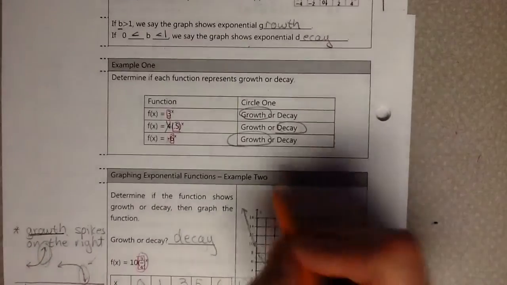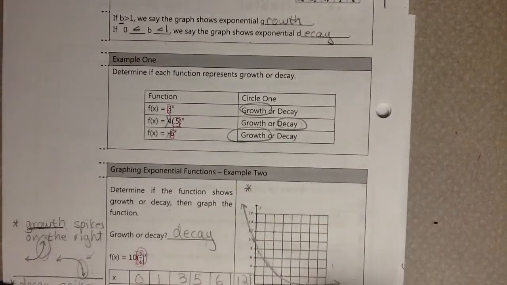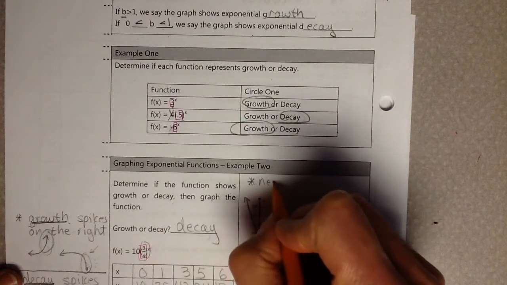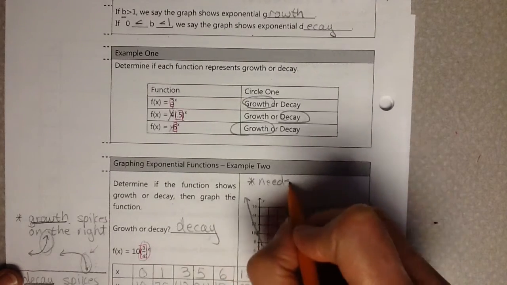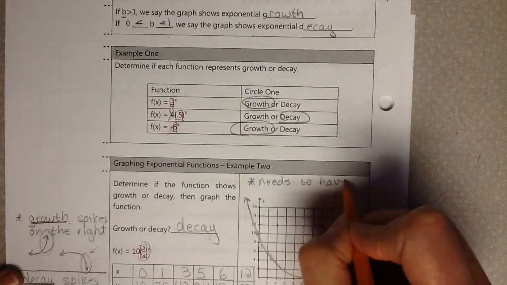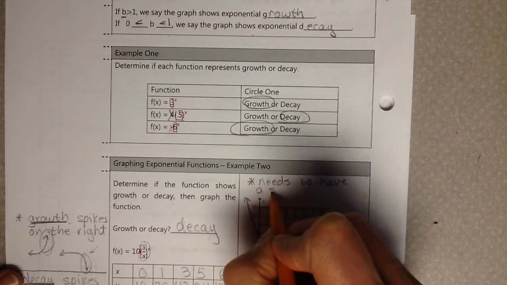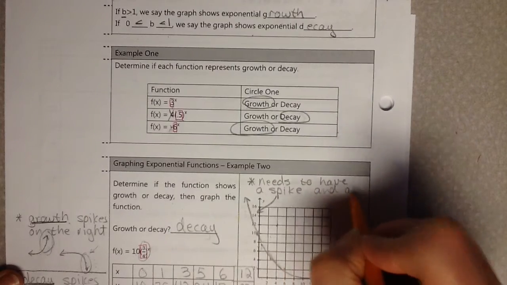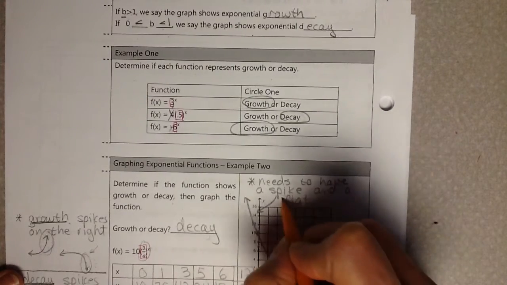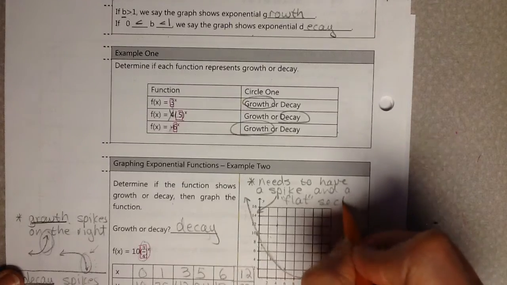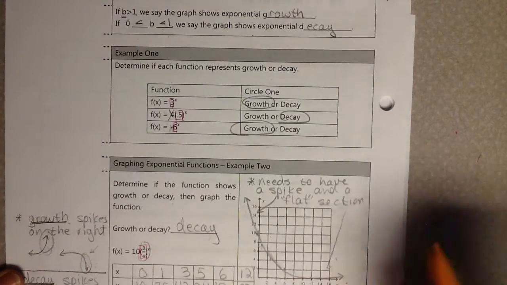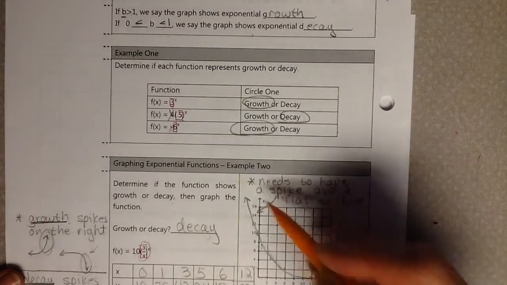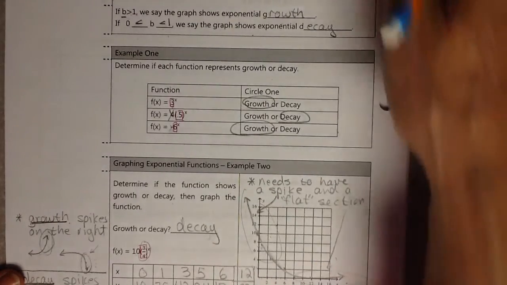Okay, when you make a graph and you're choosing points, I always get asked, do I have enough points? You need to make sure it has a spike, which is this right here, and a flat section. So it's right here. What I'm saying is you don't want to stop your graph right here. You want to include the spike and the flat section.